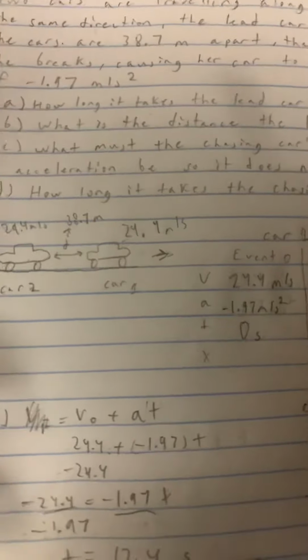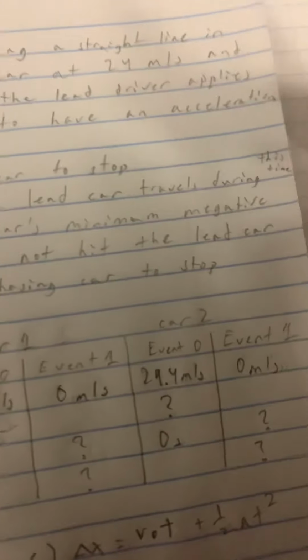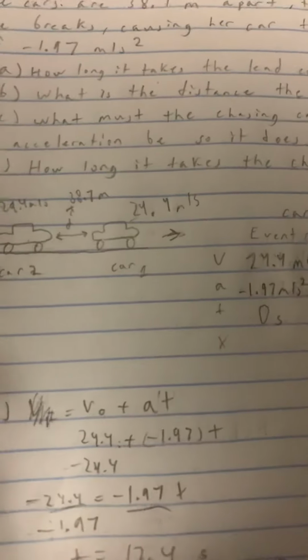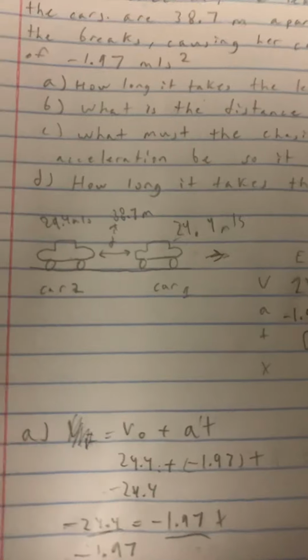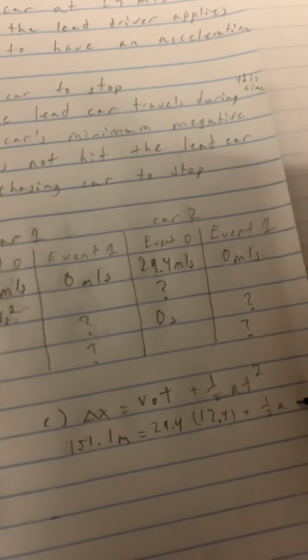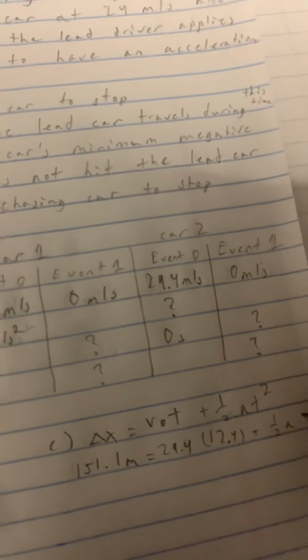We plug in what we got from part B: 151.1 meters is equal to the chasing car's velocity, 29.4, times the time, 12.4, plus 1/2 times the acceleration, which is what we're trying to solve, times 12.4 squared.